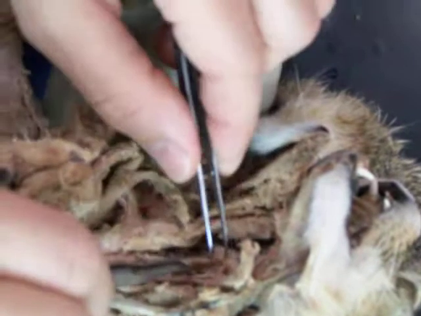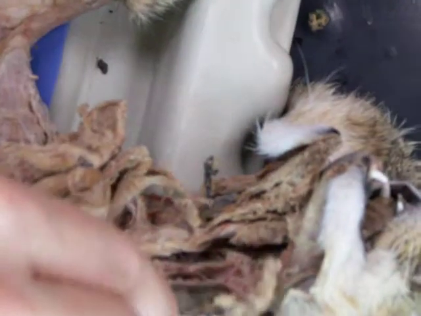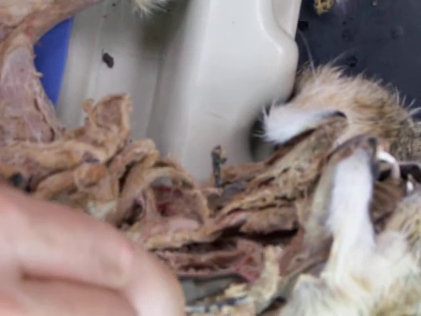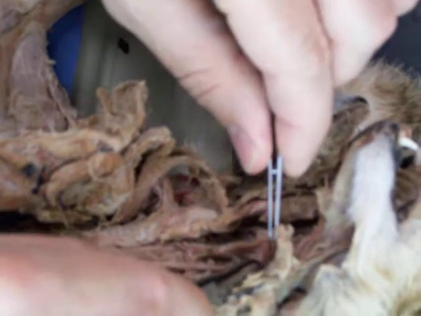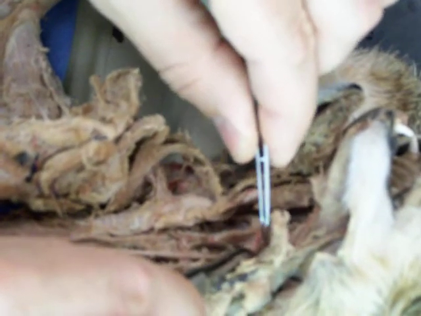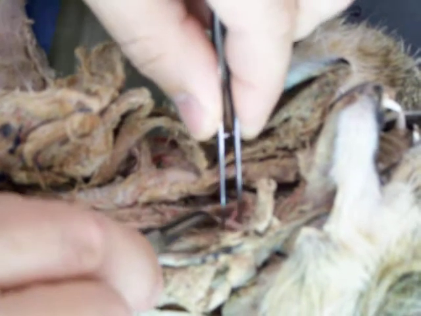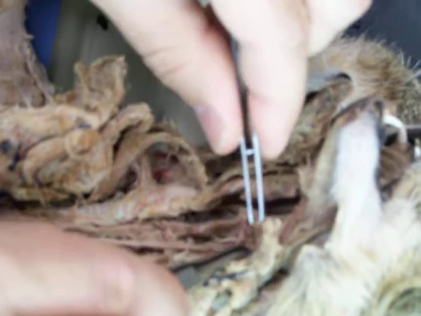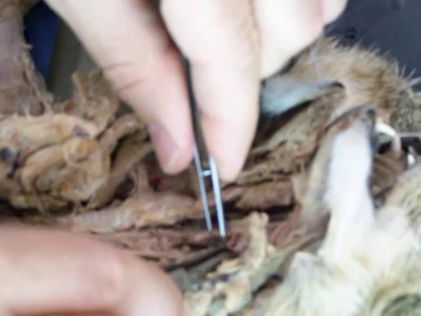Then the internal carotid is going to go up toward the base of the skull also. The tympanic bulla is right here. I can feel that bone right in there. And the internal carotid goes right up to the base of that. And this might be the internal carotid right there. See that little tiny one?